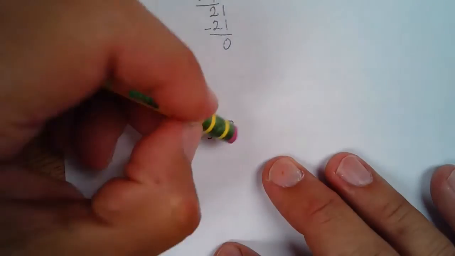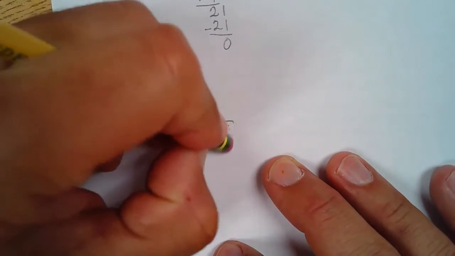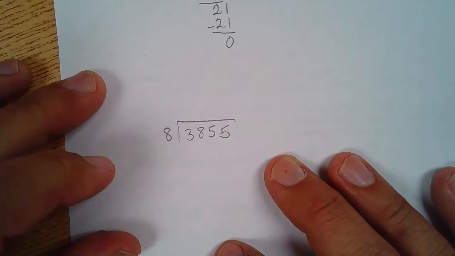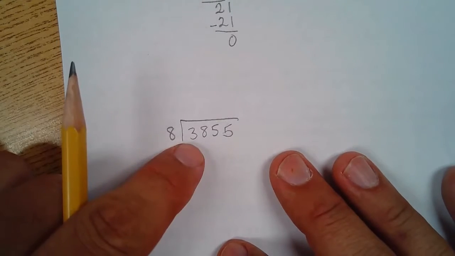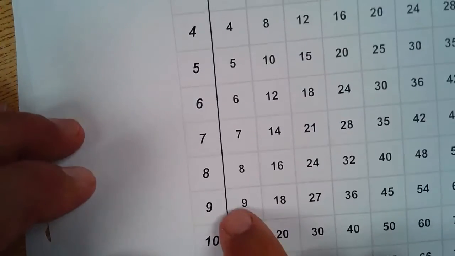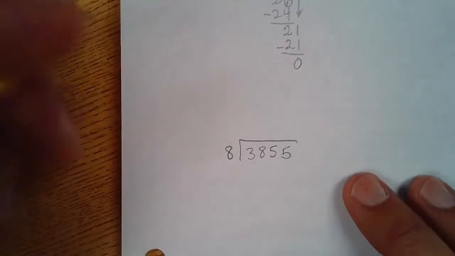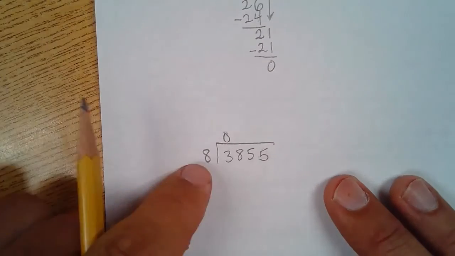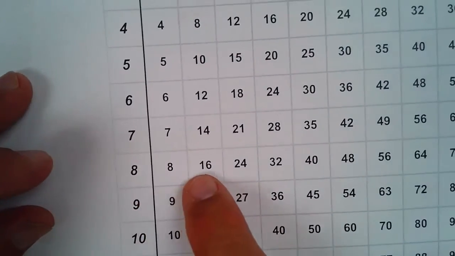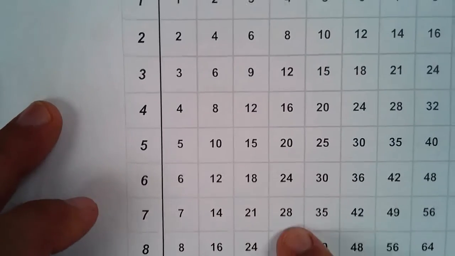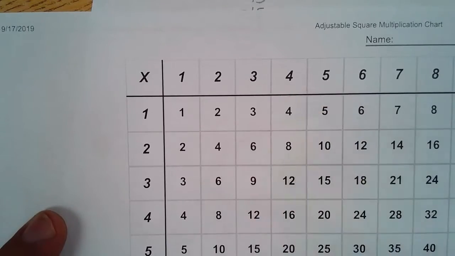But I got this one here. I'm going to change that 6 to maybe a 5. Okay, 8 going into 3. 8 goes into 3? 8's the smallest I can go, so that's going to be a 0. 8 going into 38. Here are the multiples of 8. 38, oh, that's over right here. And as I go straight up, it's 4 times. 8 times 4 is 32.